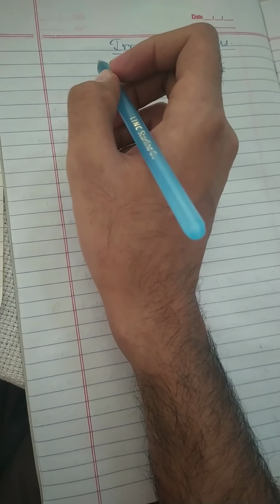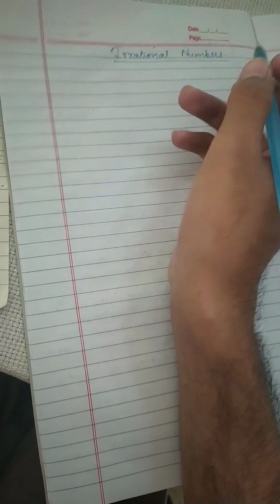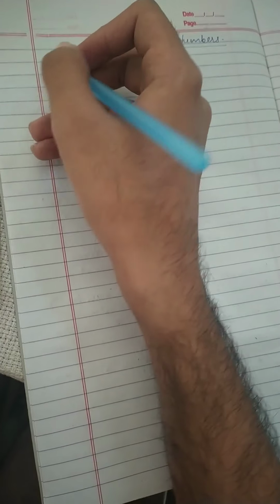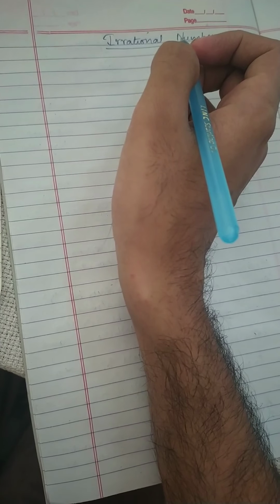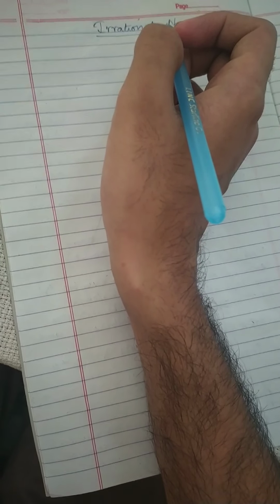So what are irrational numbers? If we ask anybody what irrational numbers are, the simple definition is that any number which is not rational is called an irrational number.